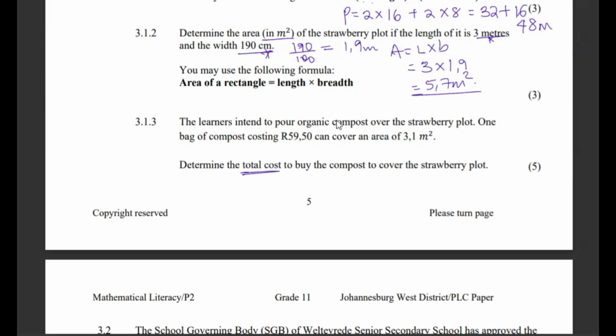So what we are going to do now, first and foremost, we shall need the number of bags. One bag covers an area of 3.1 meters squared.